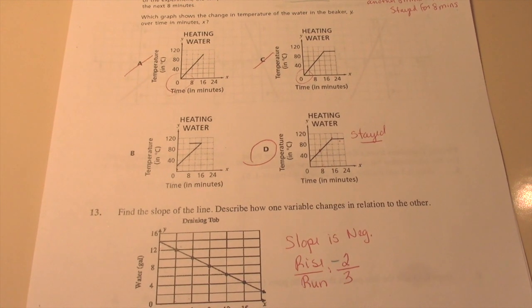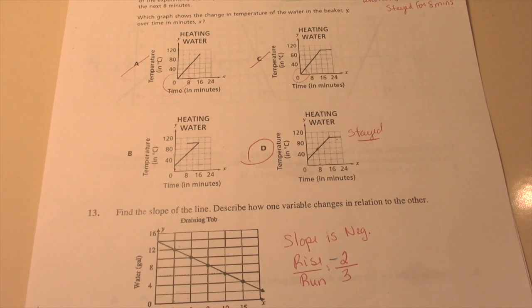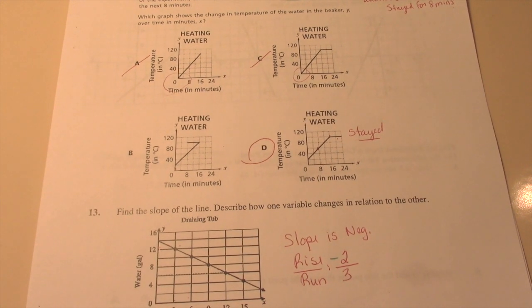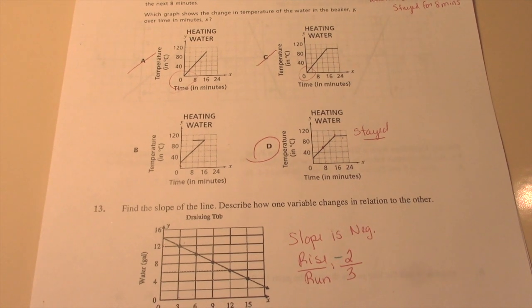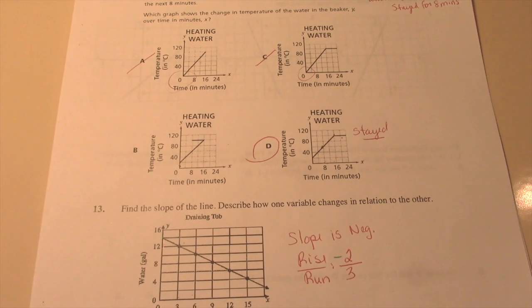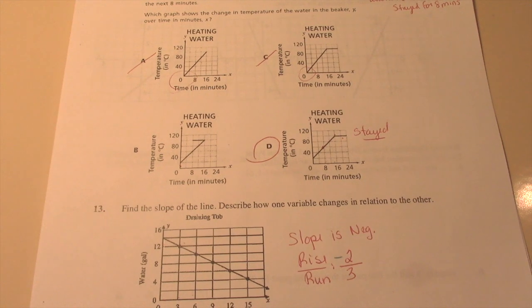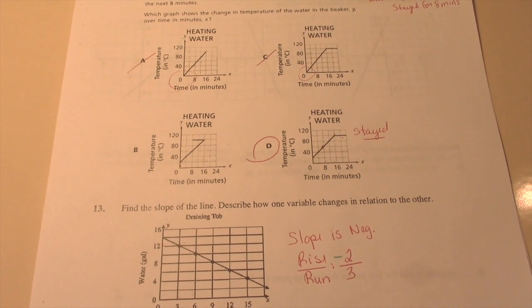So I know the slope has to be a negative 2/3. So when I go to A, that has positive 2/3. Can't be it. Up, there's my negative 2/3. That's probably it. Let's keep reading. Up, that's not the rise. They switched them. Now the slope is not a -1. I'm not even reading the words. I can tell right away it has to be B because I know my slope is negative 2/3. The amount of water decreases 2 gallons for every 3 minutes. End of story.